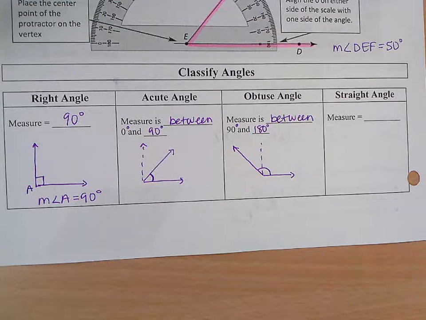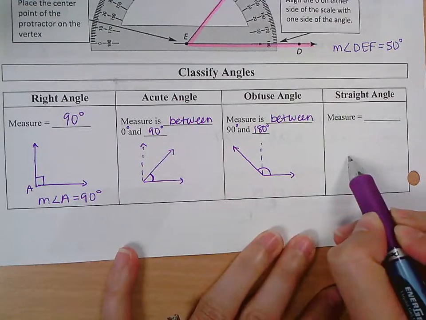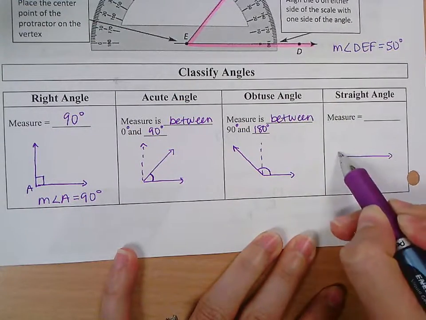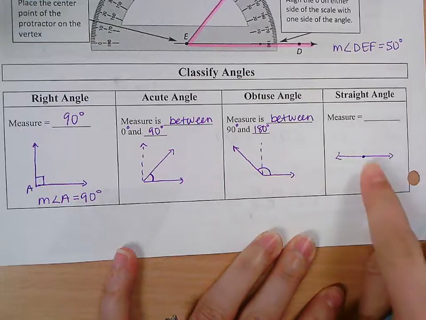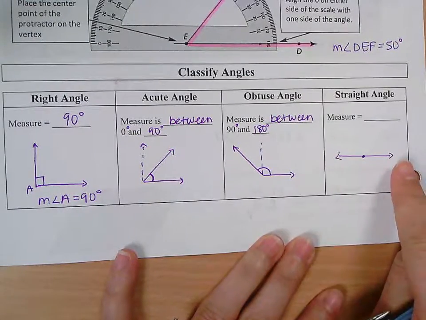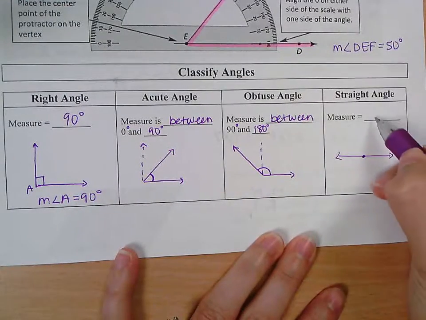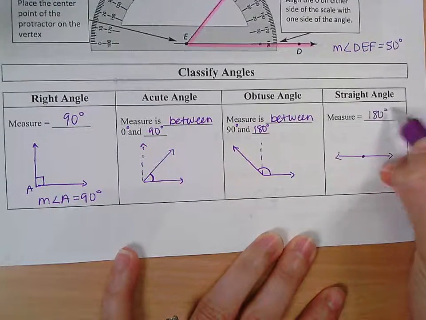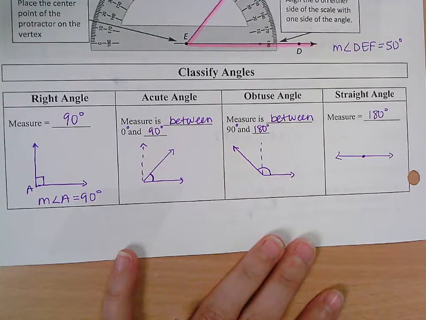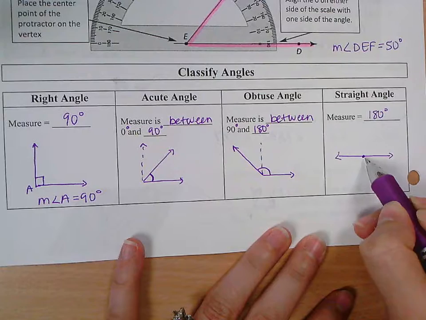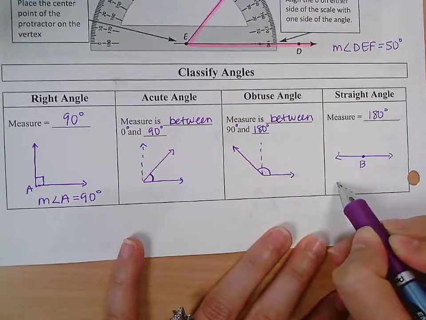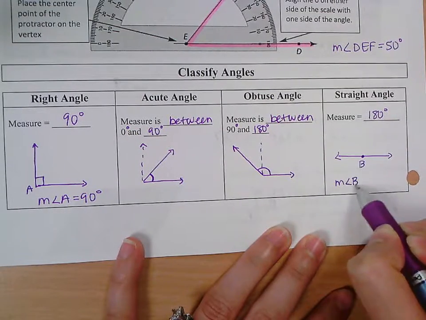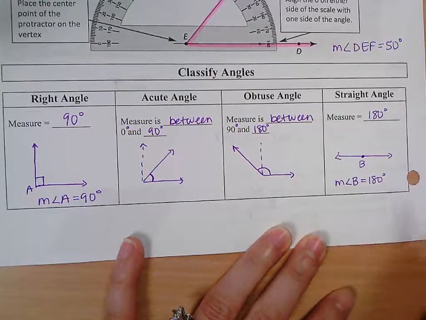And a straight angle, so this is an angle that forms a line. So it would just look like a line. You might see a point that would be the vertex of the angle, but the angle is a line. Straight angles have a measure of 180 degrees. So if I called this, say, point B, I would say the measure of angle B is 180 degrees.